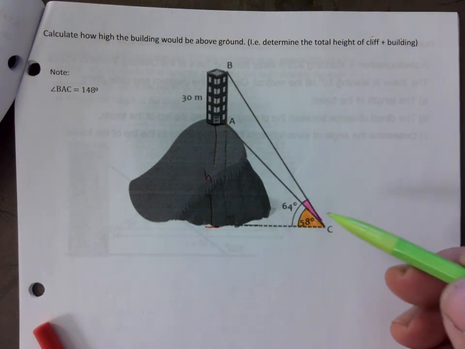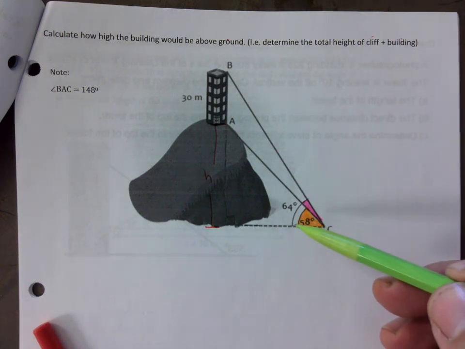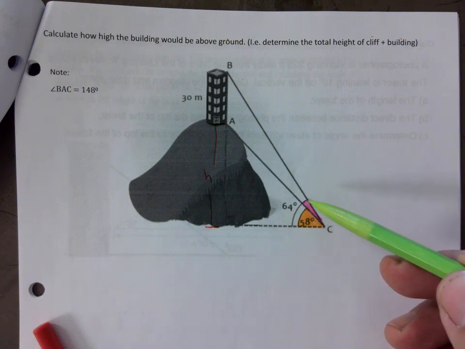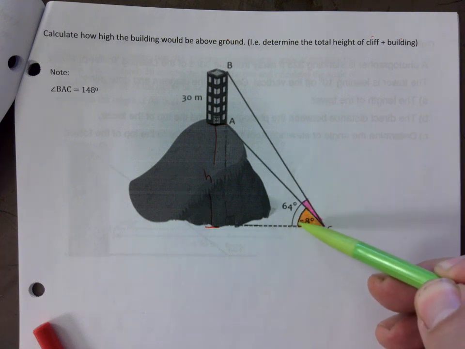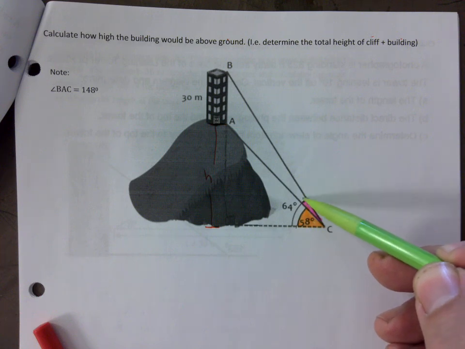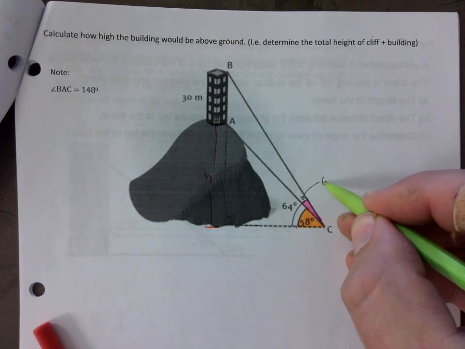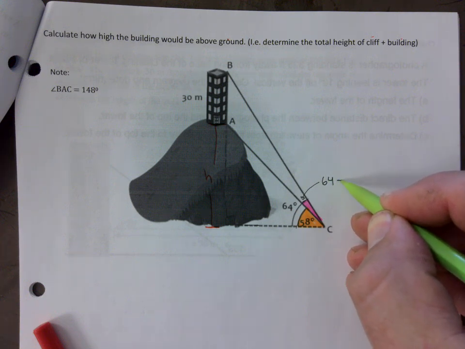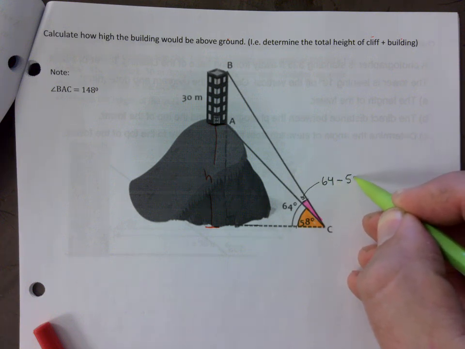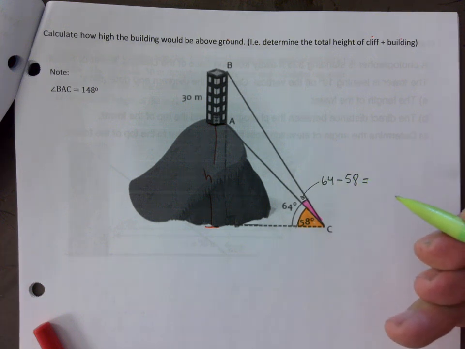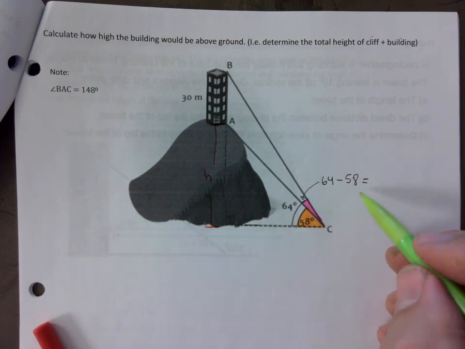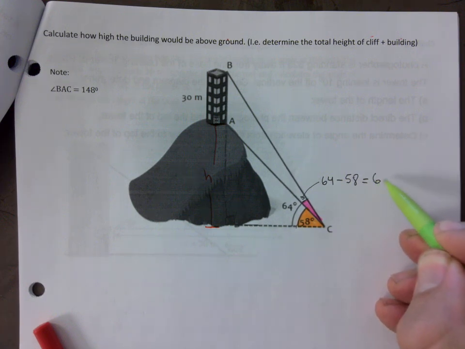Maybe you see it, maybe you don't. But we know that it's 64 all the way to the top line, right? And it's 58 just here. So I can find this angle right there by going what? 64 minus 58. Okay. So that little sliver is 6 degrees.